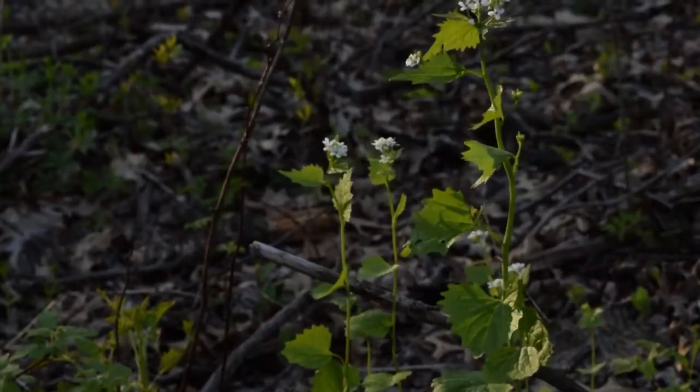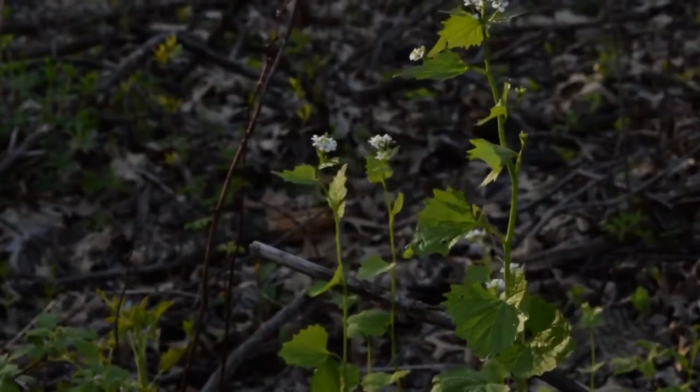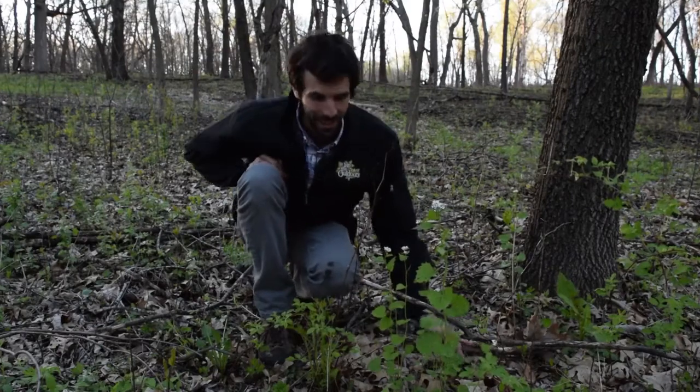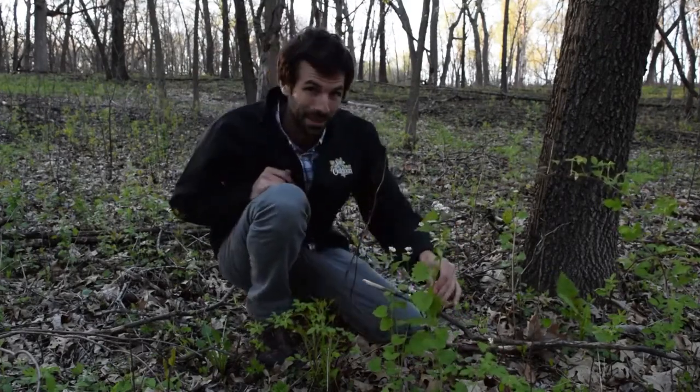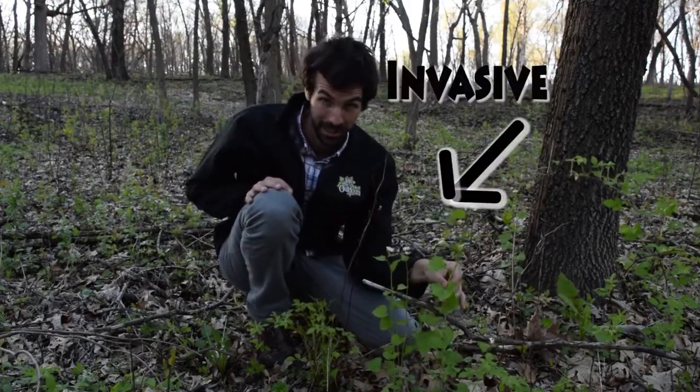Time for you all to meet one of the nastiest plants in the business, the infamous garlic mustard. So, this plant is an example of an invasive species. Invasive species, what is that?